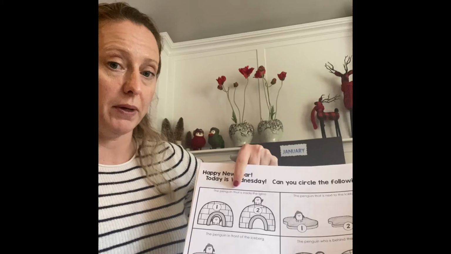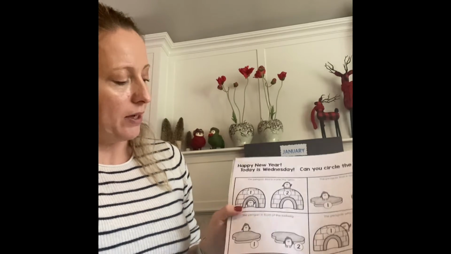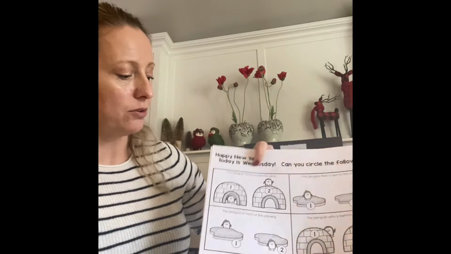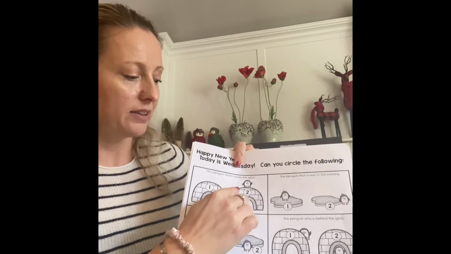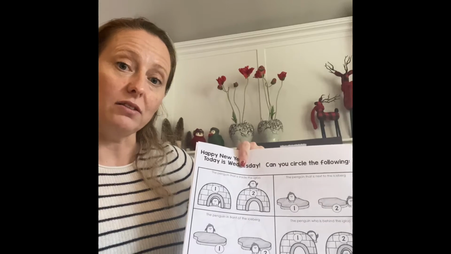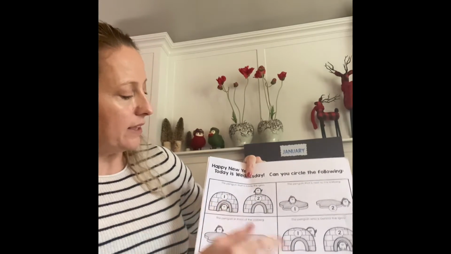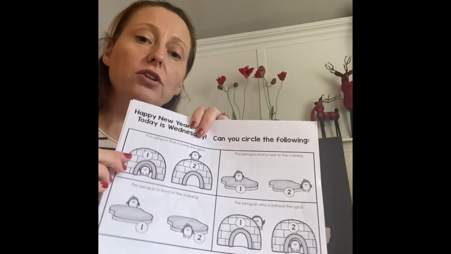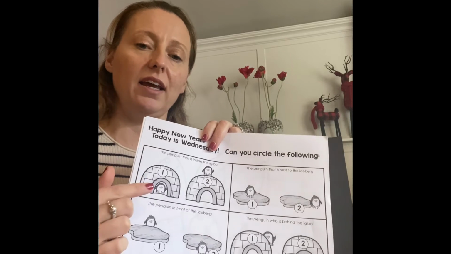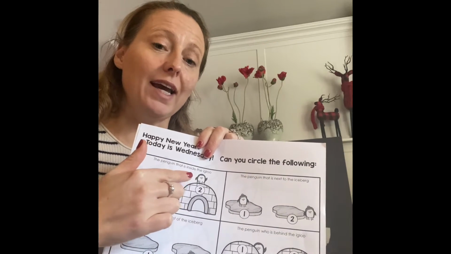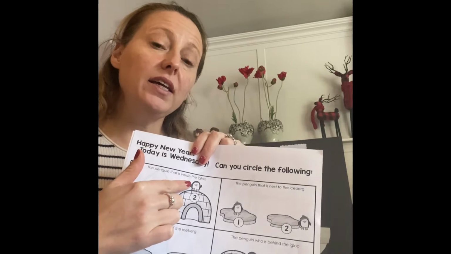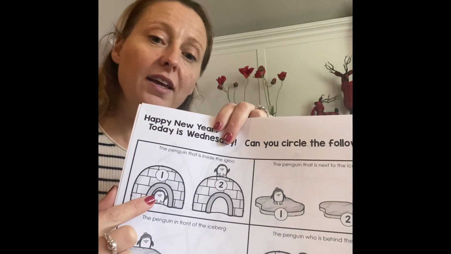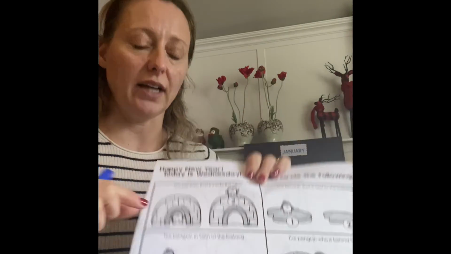Let's see where these penguins are. So in our first picture, we have 2 penguins and there's 2 igloos. This little house, it's a half circle made of ice, is called an igloo. It says, the penguin that is inside the igloo. So you need to circle the penguin that is inside the igloo. Is this penguin here in the igloo? He's on the igloo. This penguin is inside the igloo. So you would circle inside.